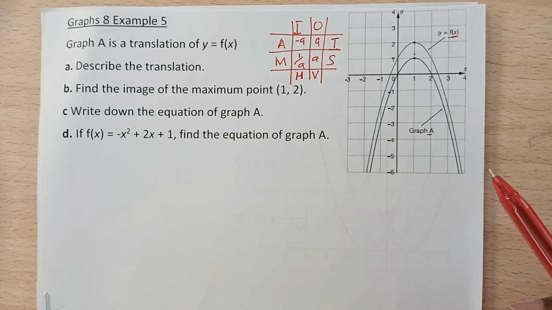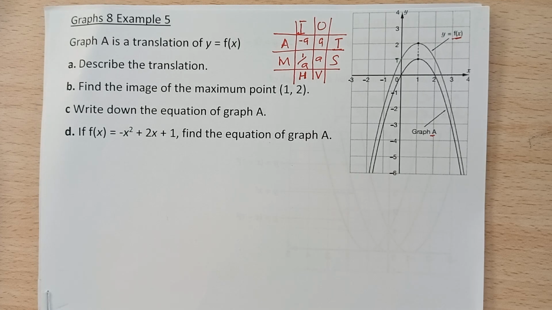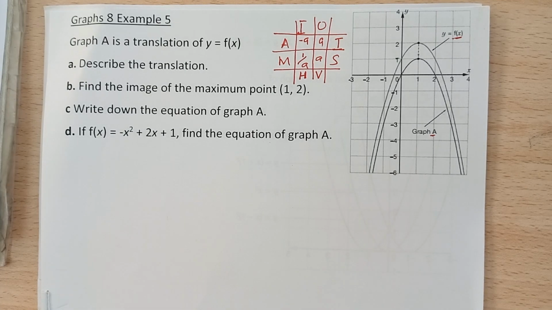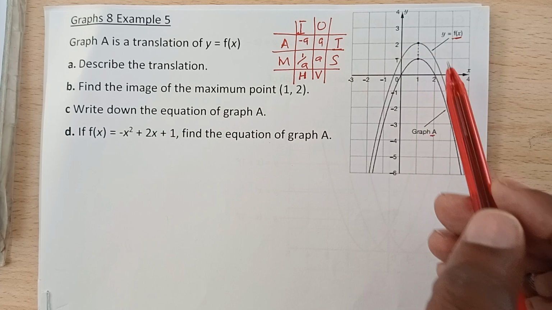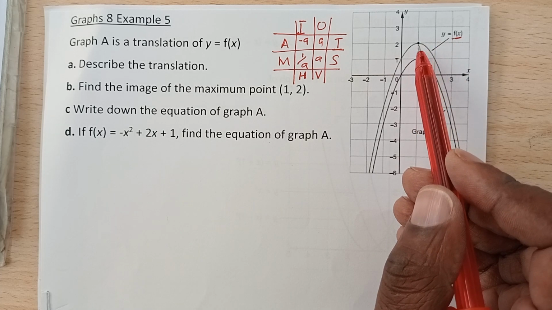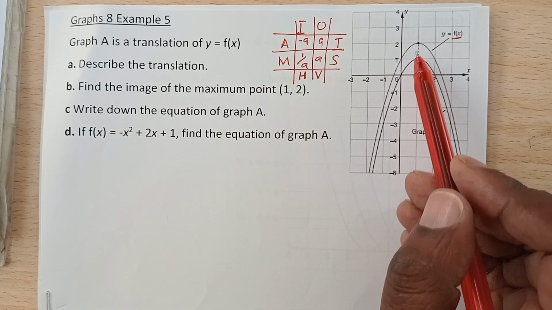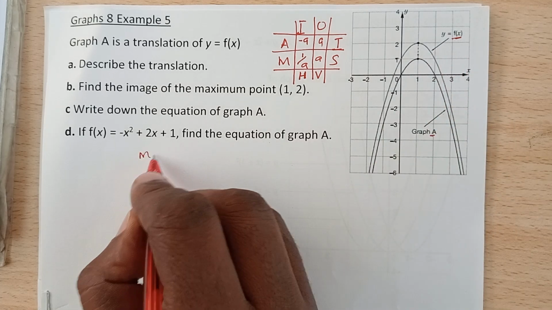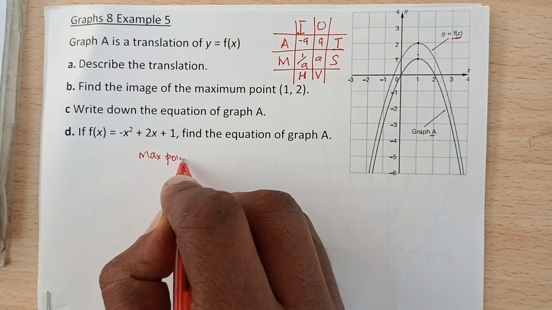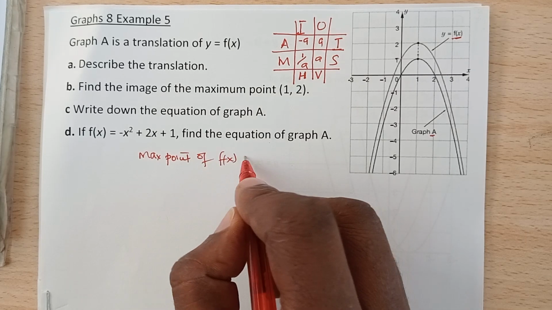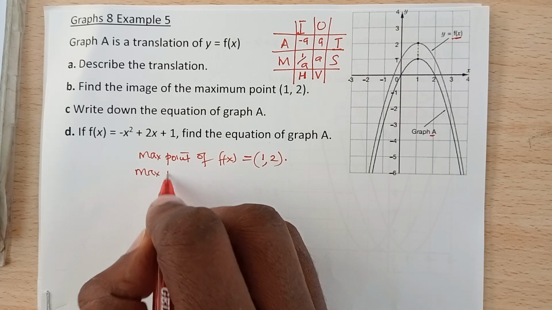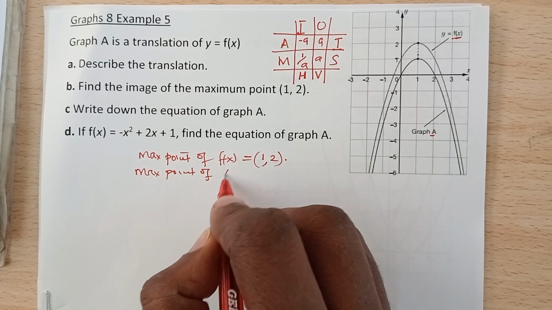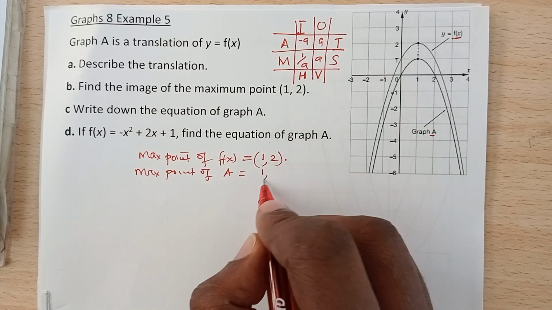Describe the transformation. The transformation is quite clear and direct, because if we focus on the maximum point of the original graph y equals f(x), it is the point (1, 2). The maximum point of graph A is (1, 1).